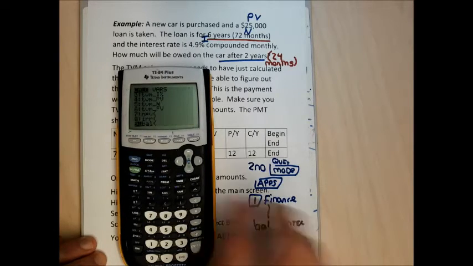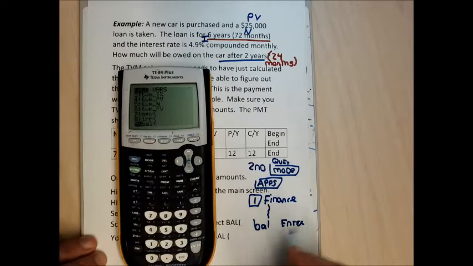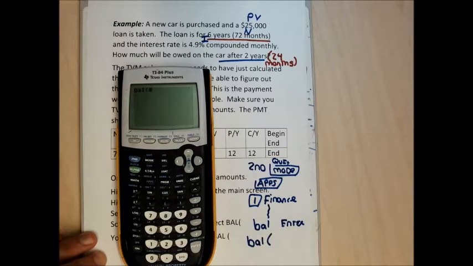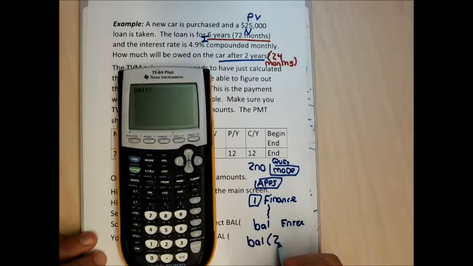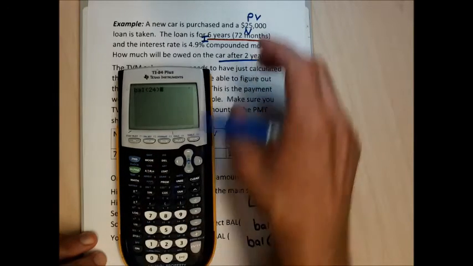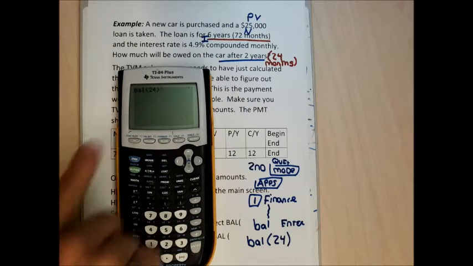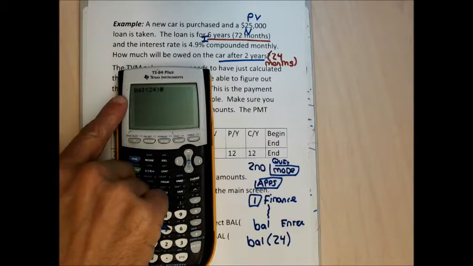Once I have the BAL highlighted in black, I'm going to hit enter, and on my main screen, the calculator comes back with balance and a parentheses. In the parentheses, I need to give the number of months into the loan that I want to find the balance, and it's 24 months here. So I'm just going to go balance, type the number 24 in, and close the parentheses. My calculator knows that for the loan that's in the TVM Solver right now, I want to find the balance after 24 months, which is equal to 2 years.